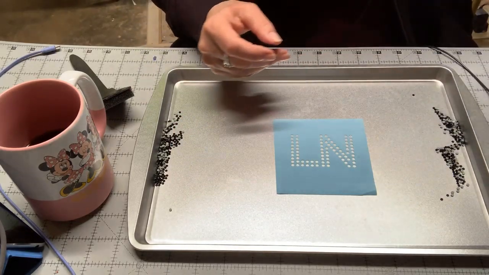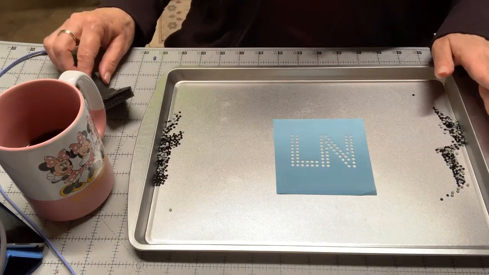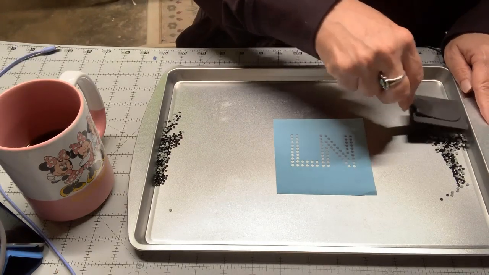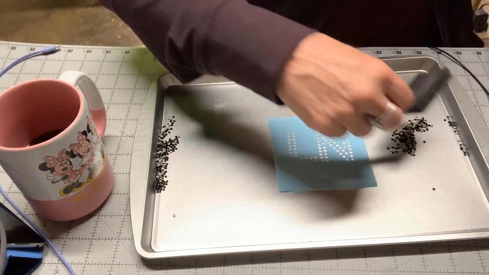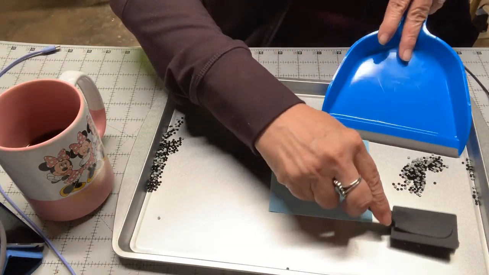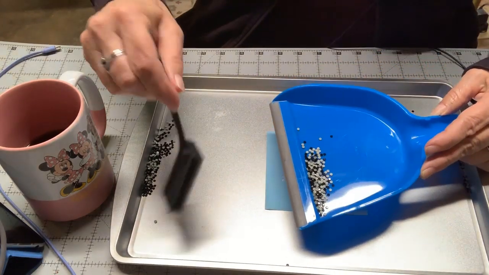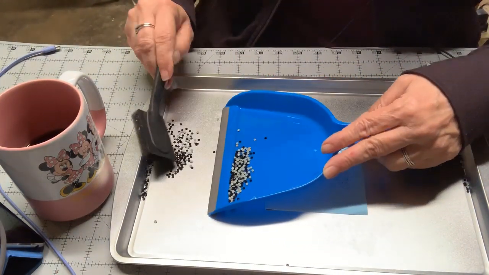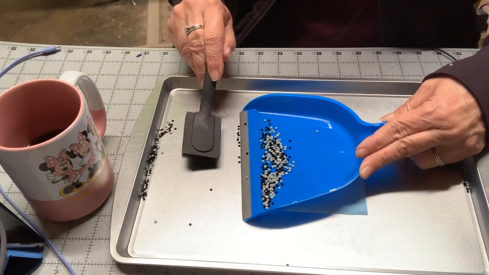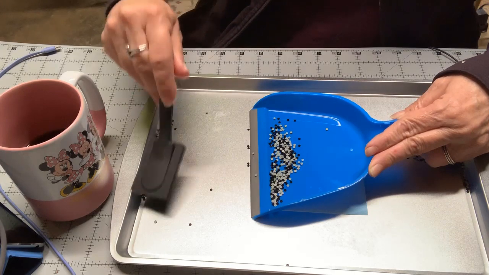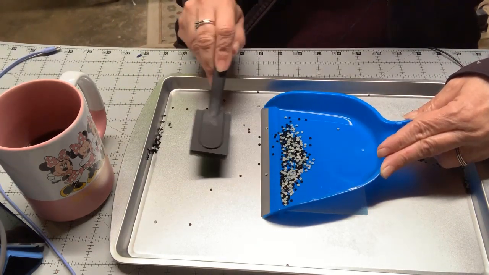So I've already done the red part, because I didn't want you to have to watch all of it. So now what I do is I just use, actually, they sell a tool for this, but I got this at the dollar store. A little dustpan. And it really works well. I just get these all up in here. I just don't want to lose any of my rhinestones. I almost treat them like they're gold. So once I get them all up in here, I'll fast forward.